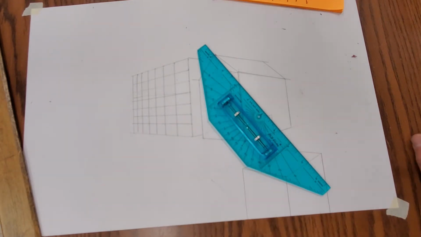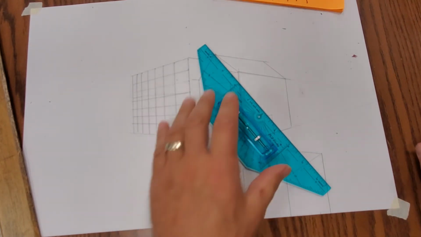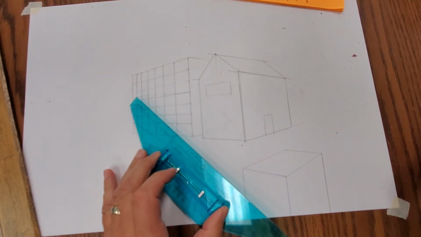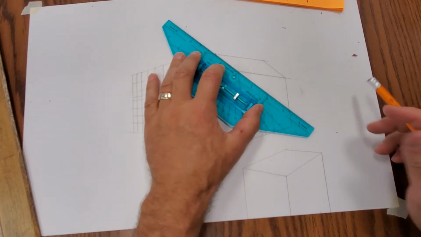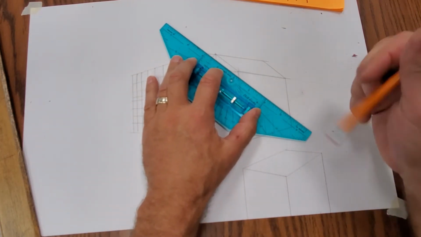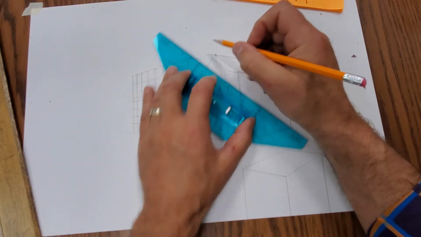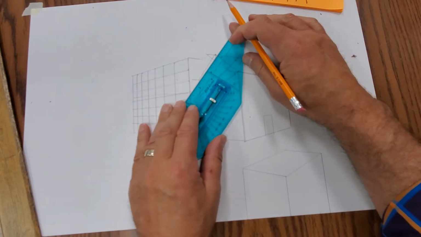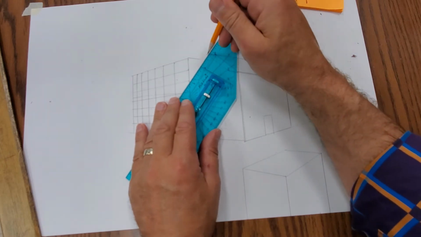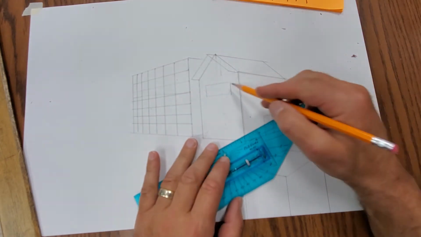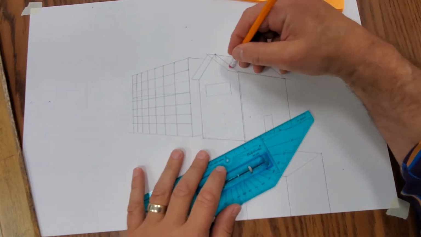You don't have to use this. I'm just using it because I have it available. But to draw that edge now, I'm gonna take this line and just slide this out so it's parallel, and I'm gonna draw a line right here till it meets this point, and then I'm gonna go parallel to here and bring that out to there. Now I got an overhang that's hanging off my building.